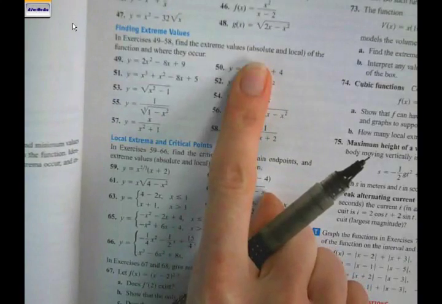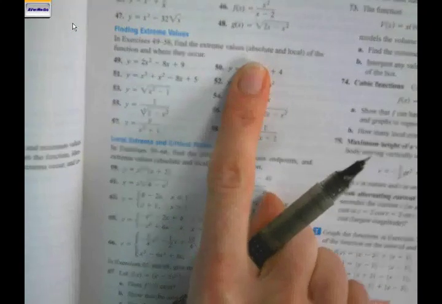Where they occur, what does that mean? They occur in the real number system. Okay, let's play with this.